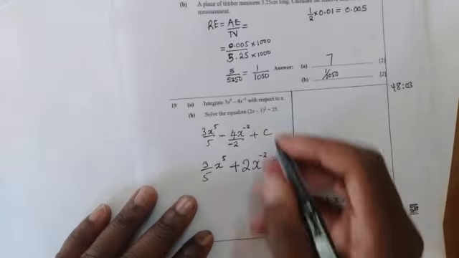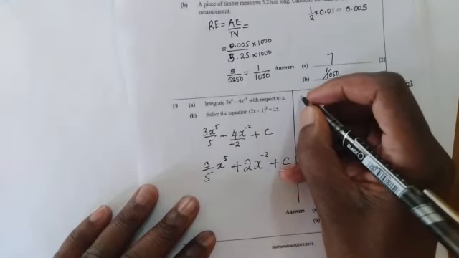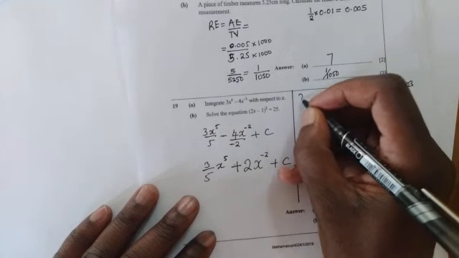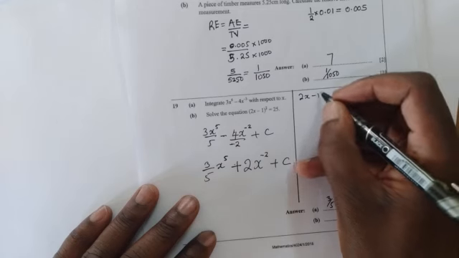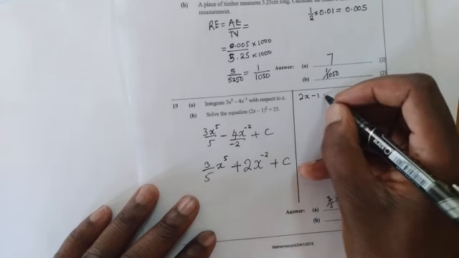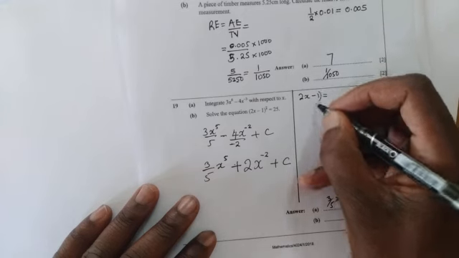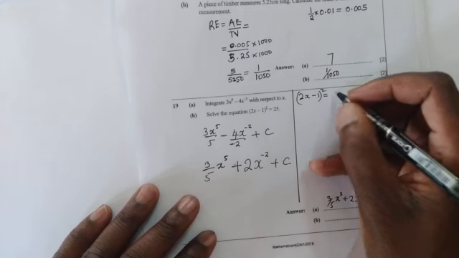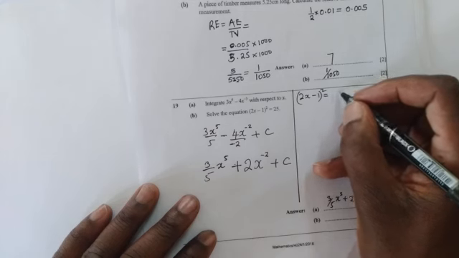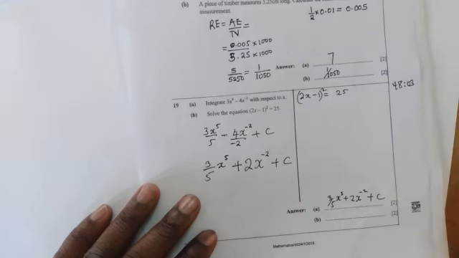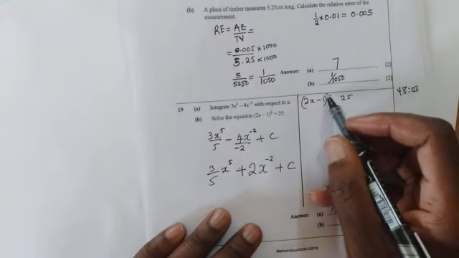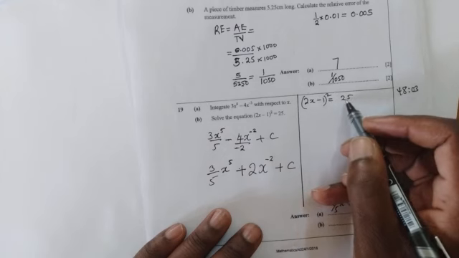So let's come to this one. We have 2x minus 1, all squared, is equal to 25. We need to get rid of the square from this side by taking it to the other side as a square root.